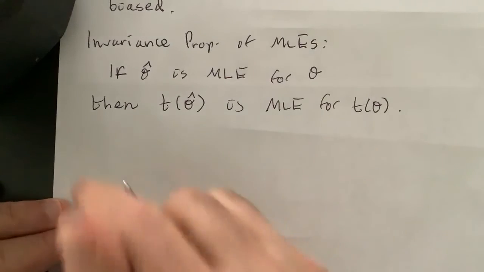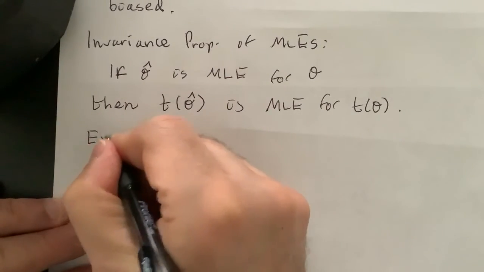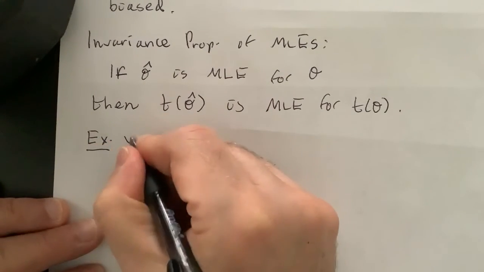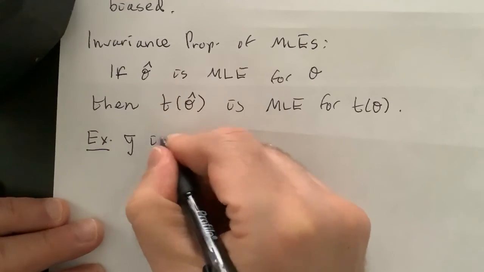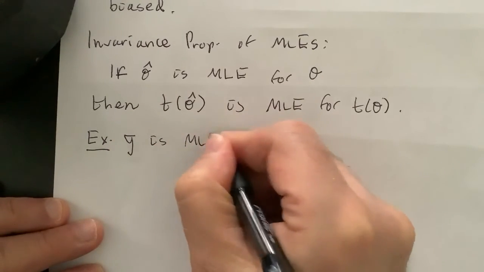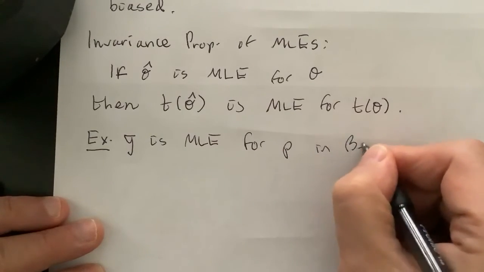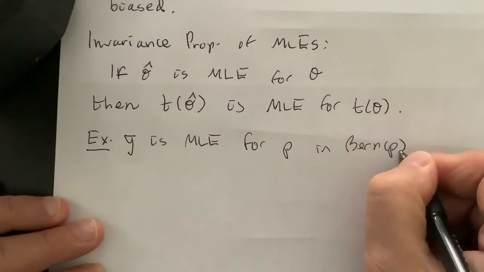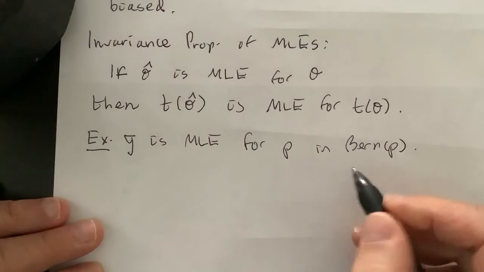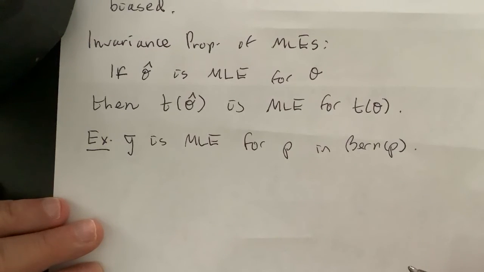For example, we found that y bar is the MLE for p in a Bernoulli(p).